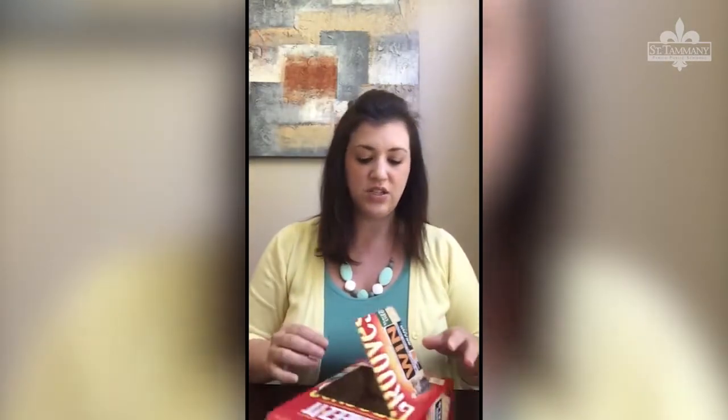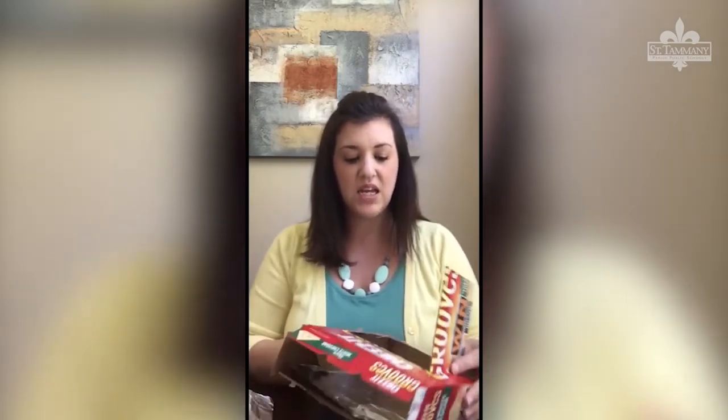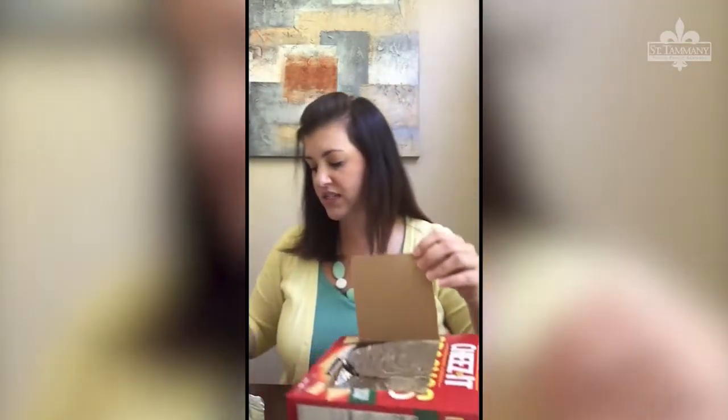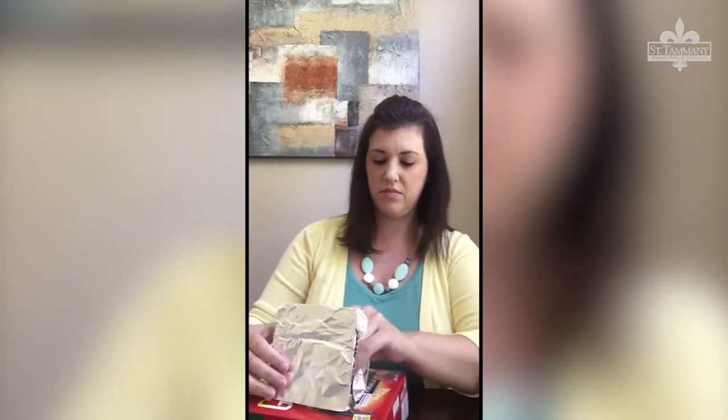The second thing that we're going to do is take our aluminum foil and put it in 2 different spots. I lined the inside of my box with aluminum foil, okay? And then you're going to take some more and place it on the flap itself. So we'll do that now. And you want to try to keep the aluminum foil as smooth as possible.